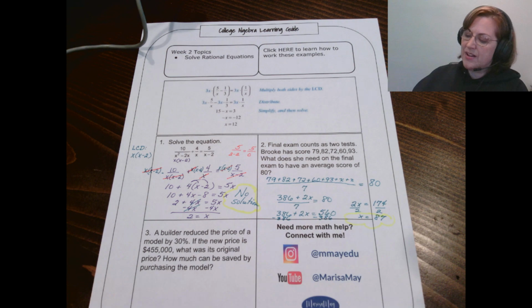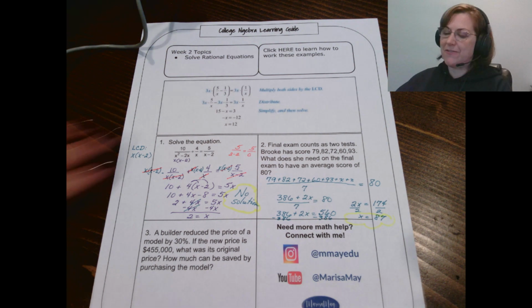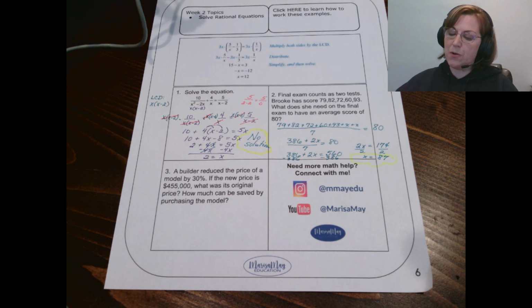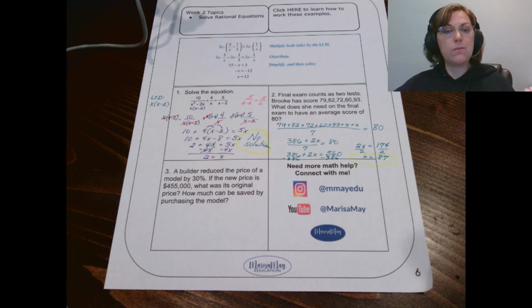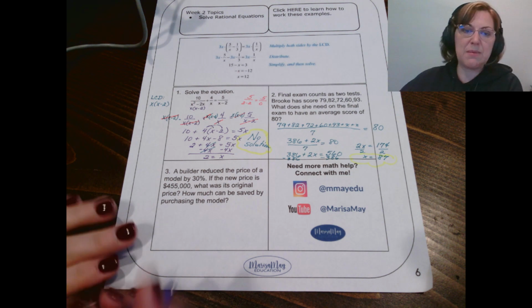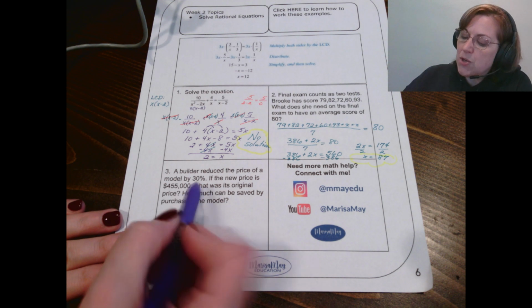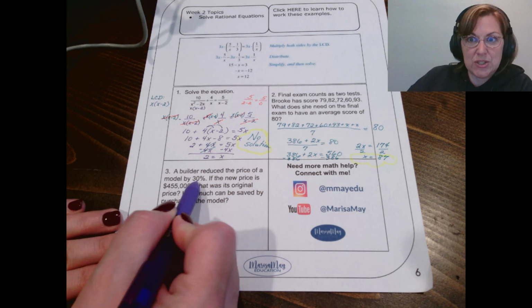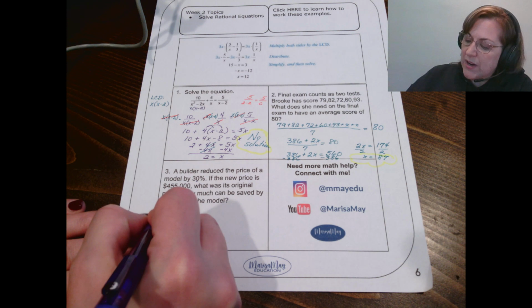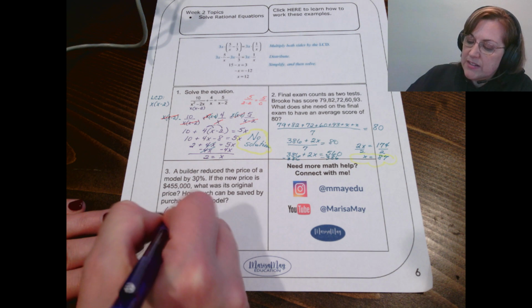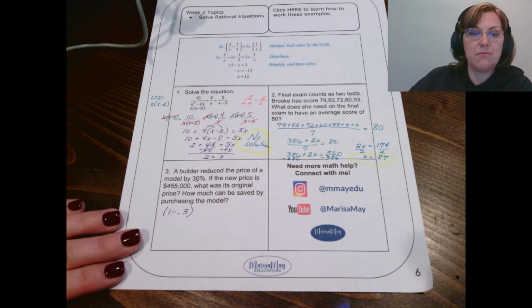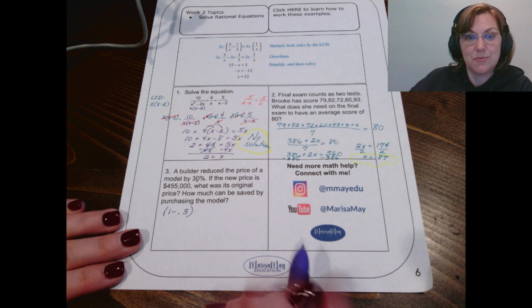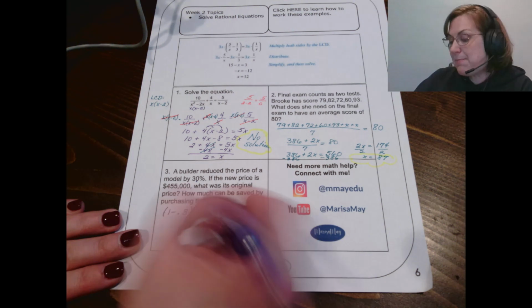All right, friends, one more problem here for week 2. We have a builder that reduced the price of a model by 30%. If the new price was 455,000, what was the original price and how much was saved by purchasing the model? So if we reduce the price by 30%, then we know that we have 1 minus 30% of the original price, which means we have 70% of the original price.